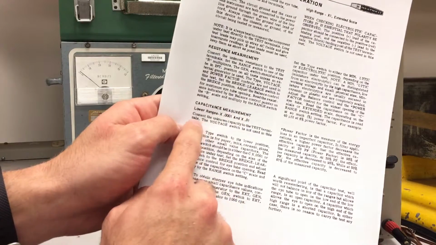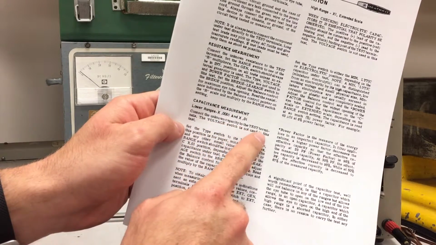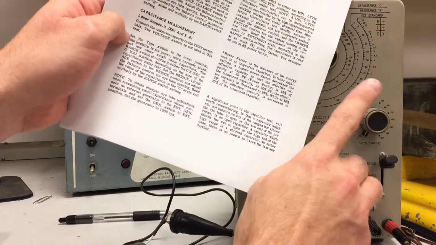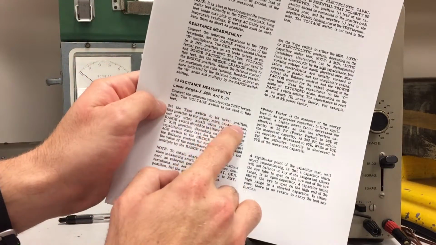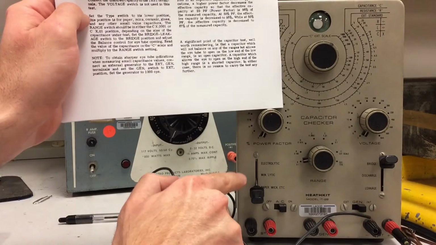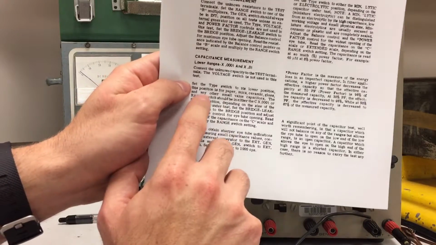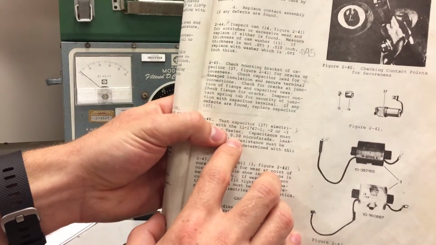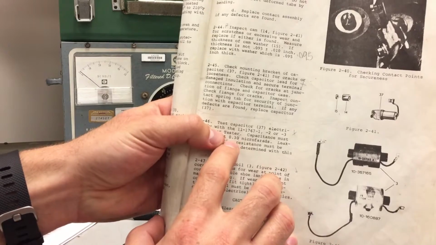Capacitance measurement. Connect the unknown capacitance to the test terminal. The voltage switch is not used in this test. Set the type switch to its lower position. We will be using 0.01 for the reading of 30 microfarads.